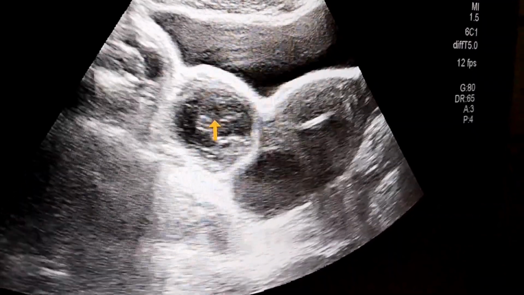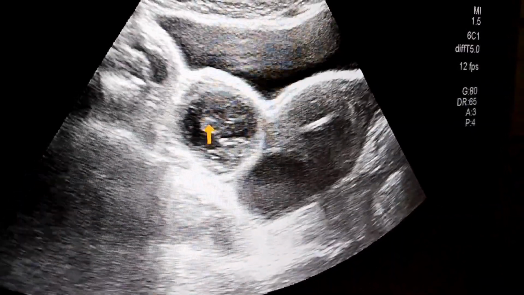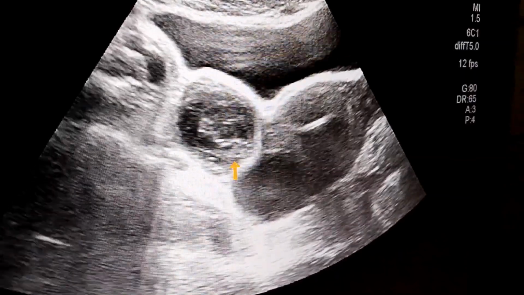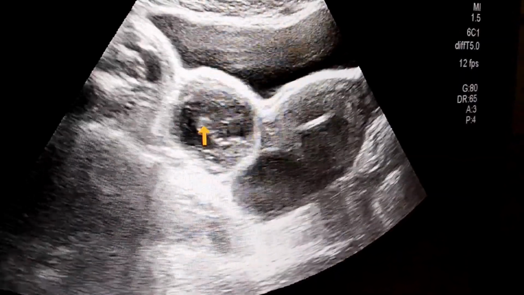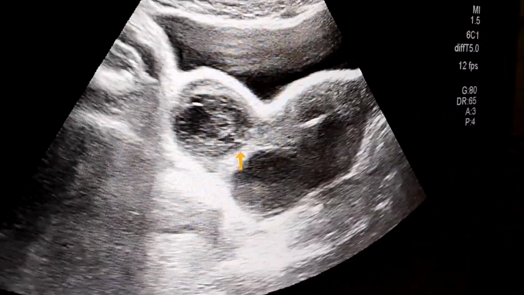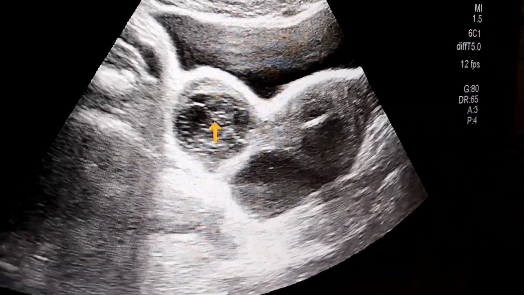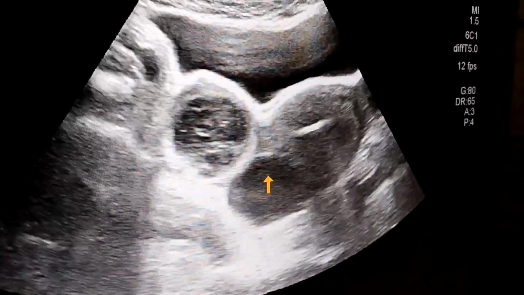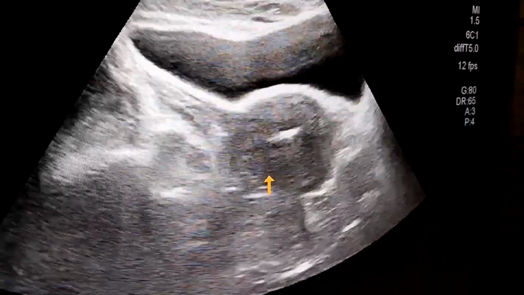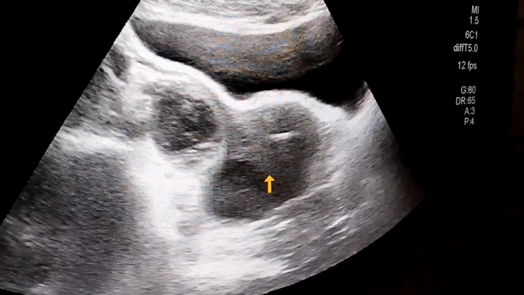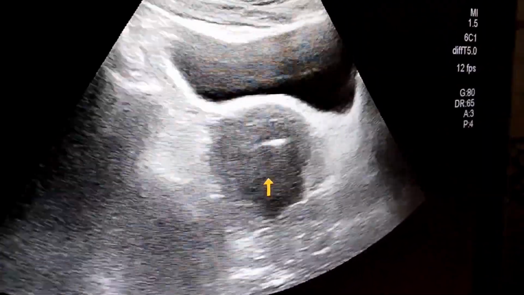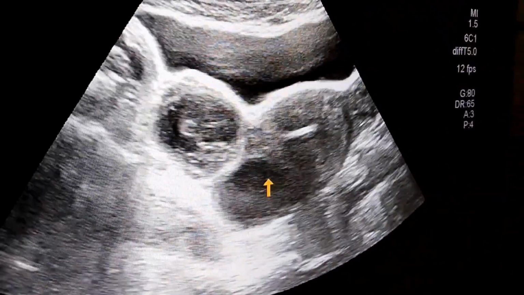We can see two hemorrhagic cysts with different appearances. This has the appearance of echogenic dot line, internal echo, thick wall, while this has the fluid debris level. So this was all about the right-sided hemorrhagic ovarian cyst.